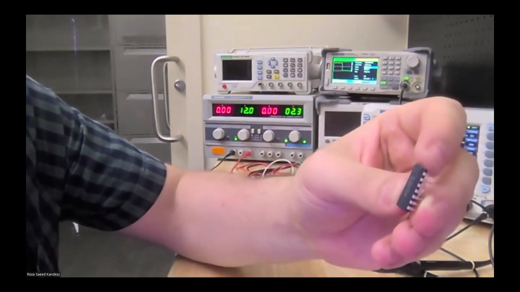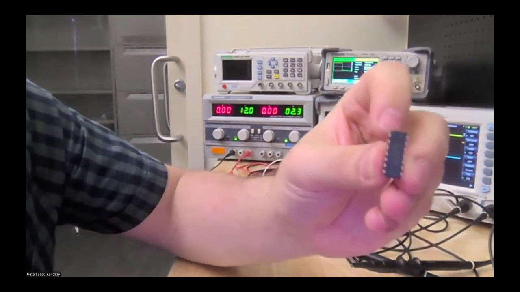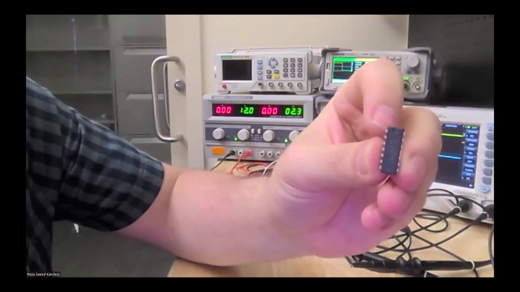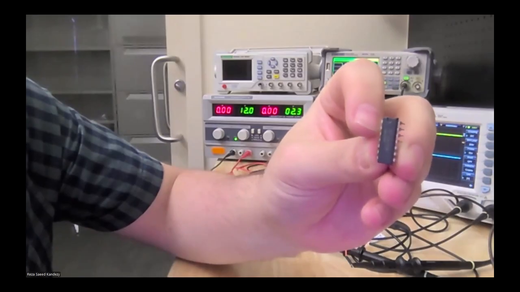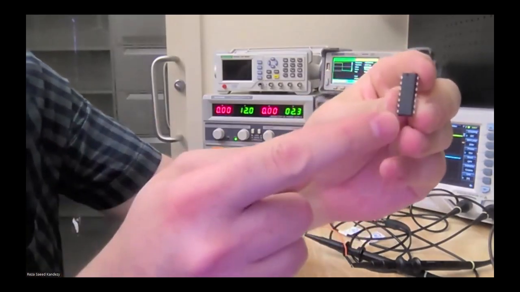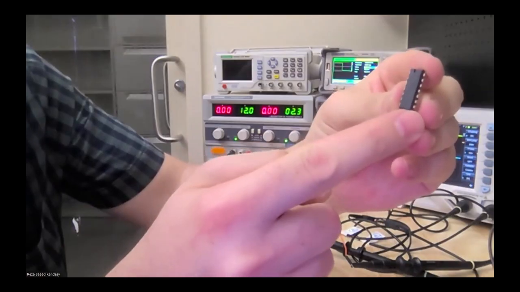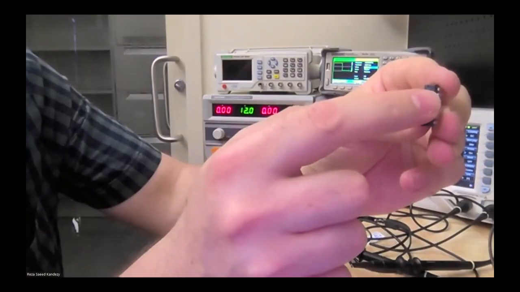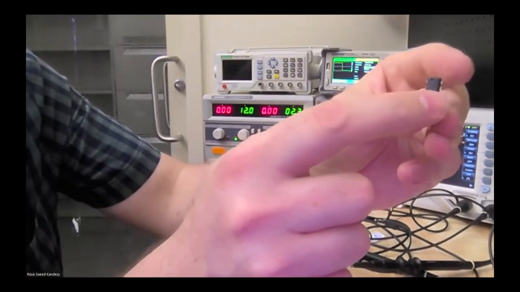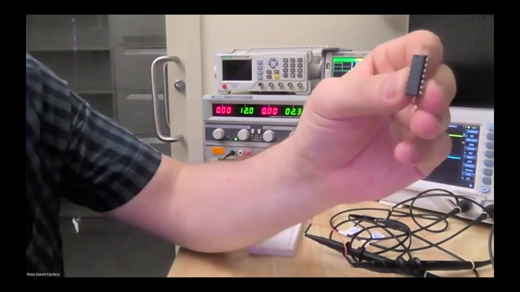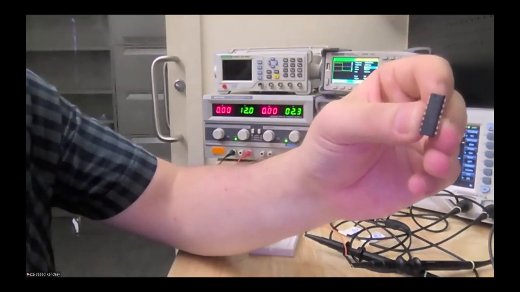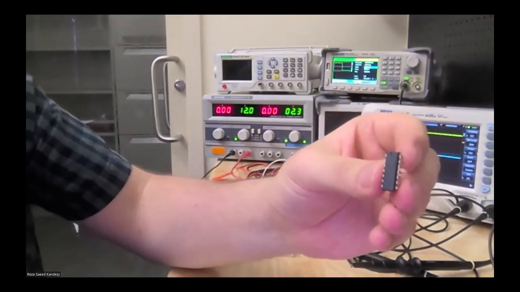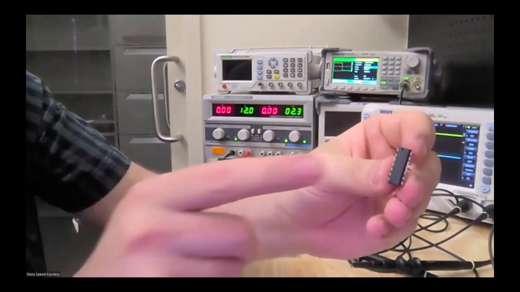When you face that surface, the left top pin is number 1, and you count 2, 3, 4, 5, 6, 7 here, and then go to the other side, 8, 9, all the way to the 14, which is the top right pin in your circuit.